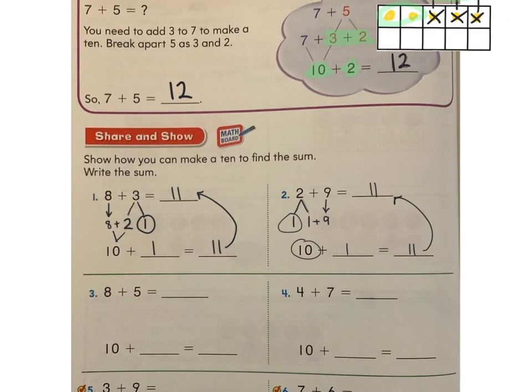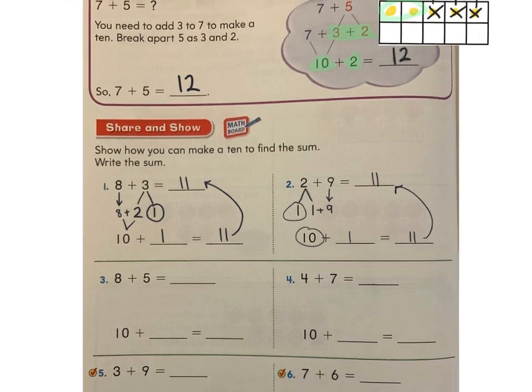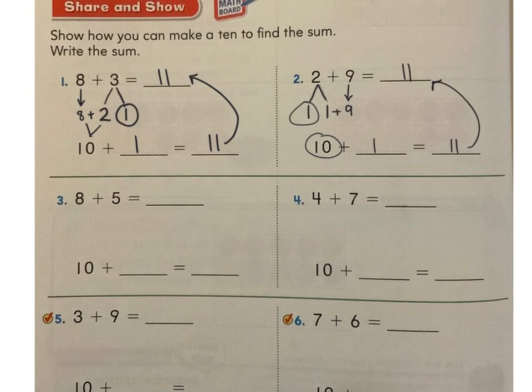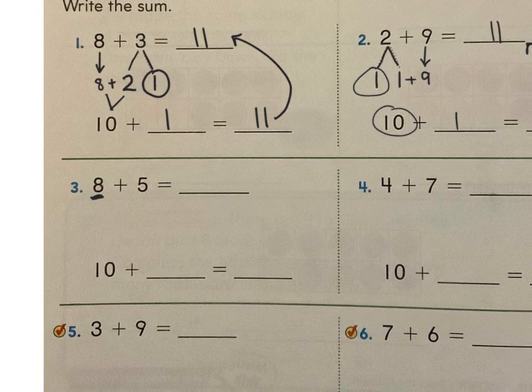So on this page and the next page, there are more problems just like that, where you have to think which number is closer to making a 10. So like this one is. And then you'd have to take apart the other number into 2 numbers. And when you take apart that second number, the whole goal is for you to be able to add to the first number to make a 10.